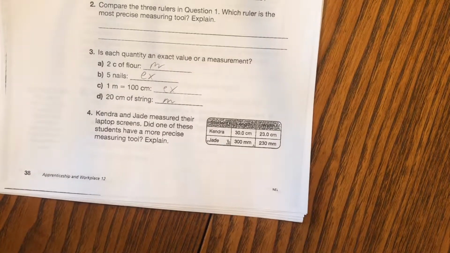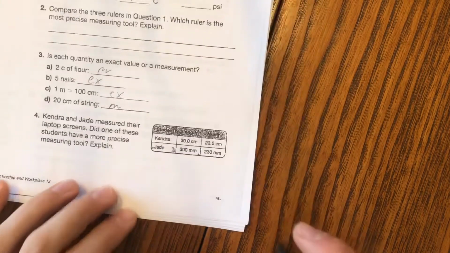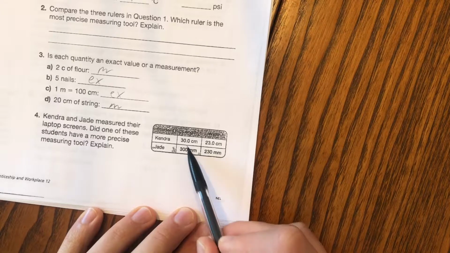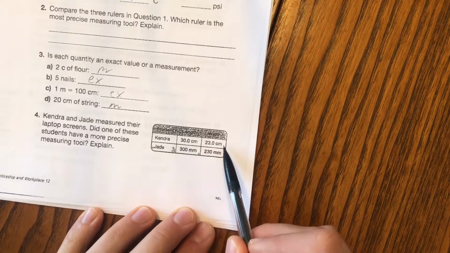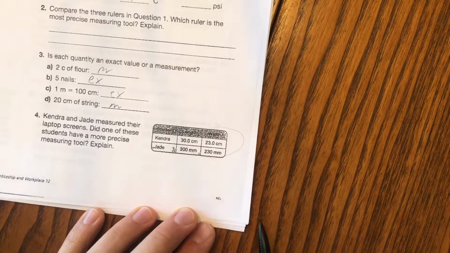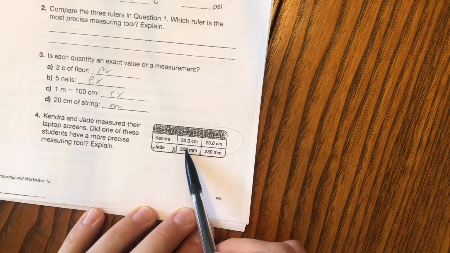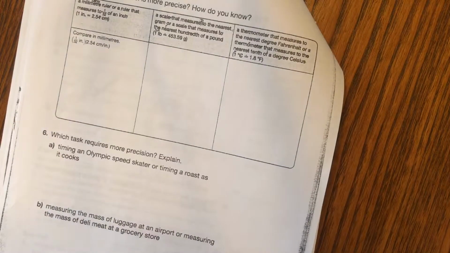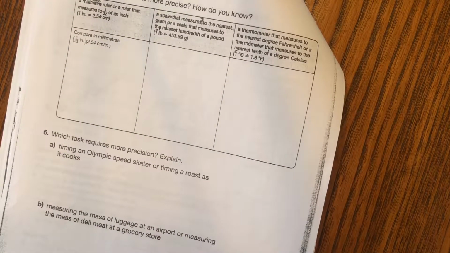Kendra and Jade measure their laptop screens. Did one of these students have a more precise measuring tool? You tell me. 300 mm versus 30.0 centimeters. Yes or no? Okay, moving on to the next page here. We got, which measuring tool is more precise and how do we know?